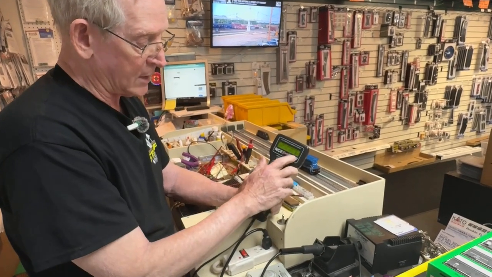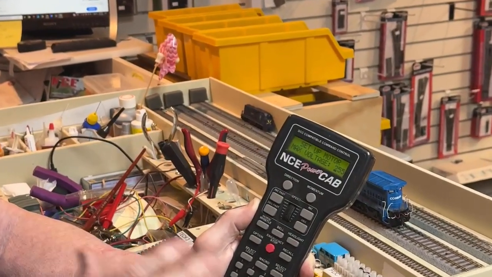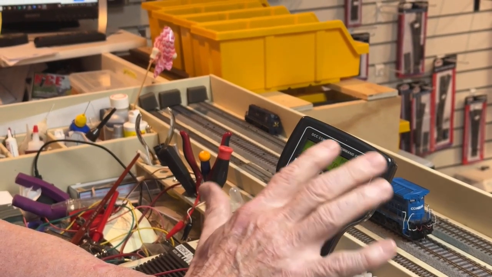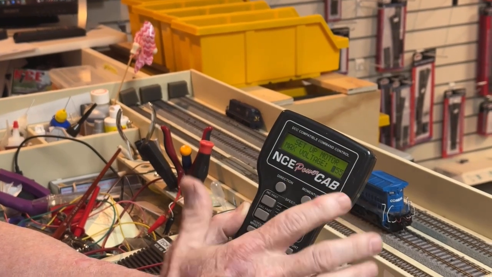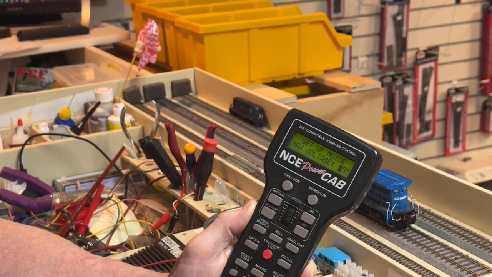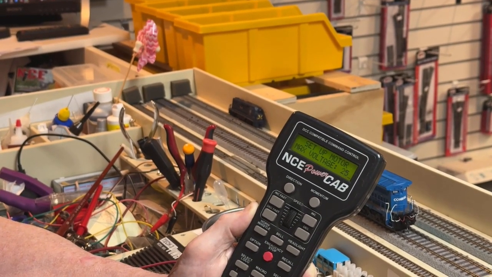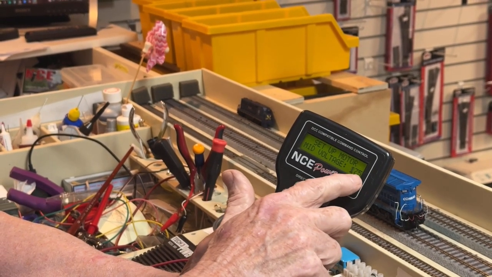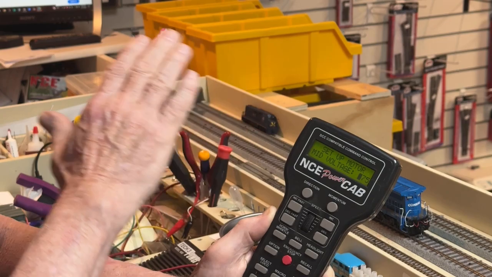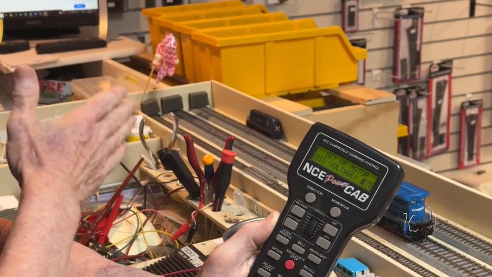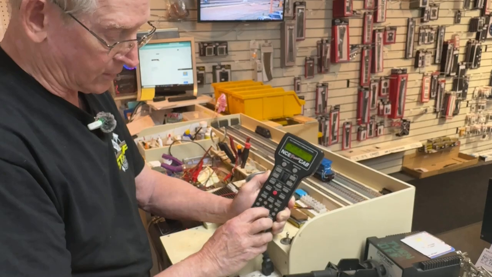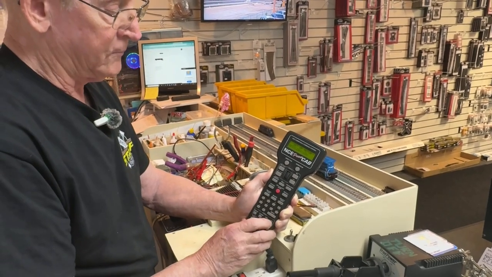Then you can go to the maximum voltage. If your engine's running way faster than you want it to, you can reduce this number to whatever value you want. Let's make it 250. Hit the enter button, and now it's going to ask me mid-range voltage. Generally what I do is pick a voltage between 15 and 250, somewhere in the middle, and let's make that 170, and hit enter.